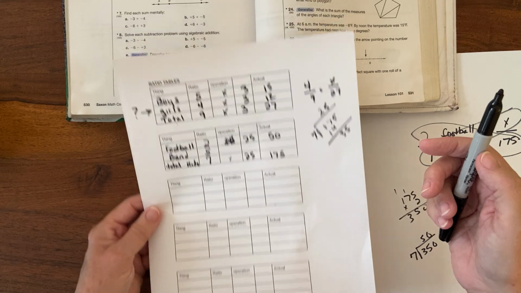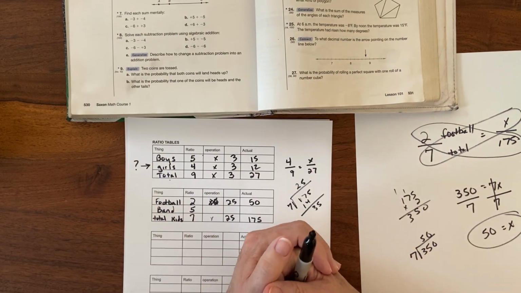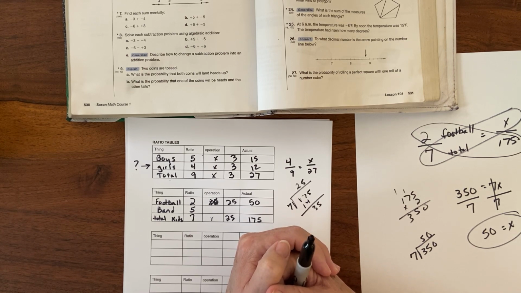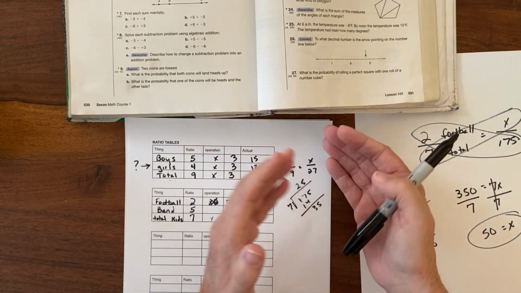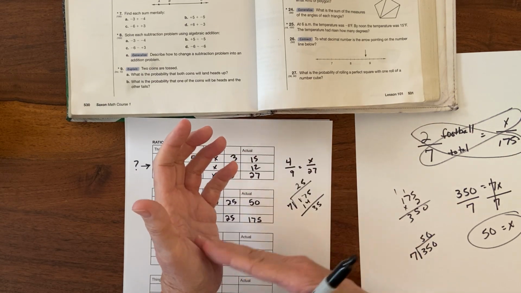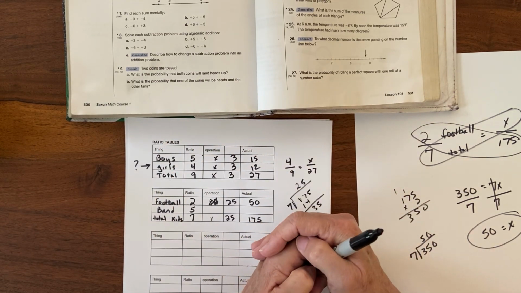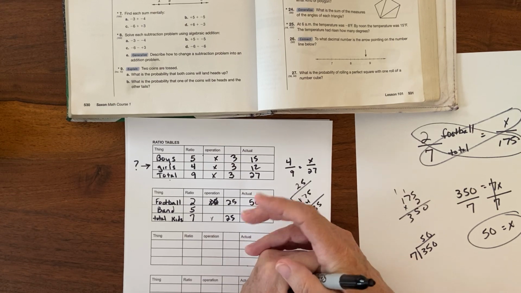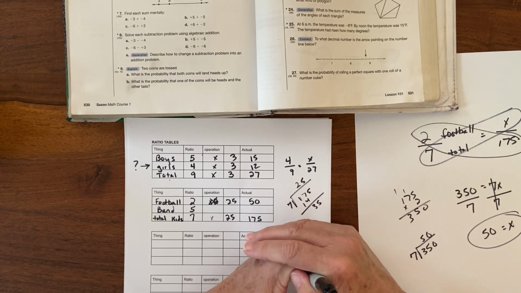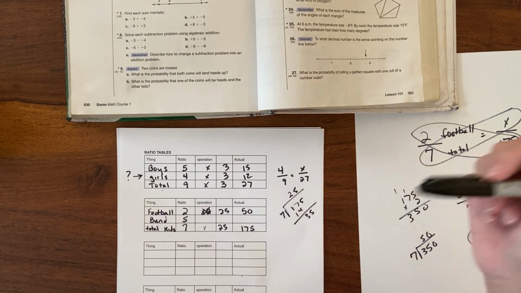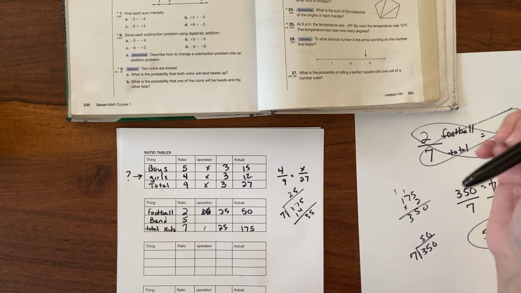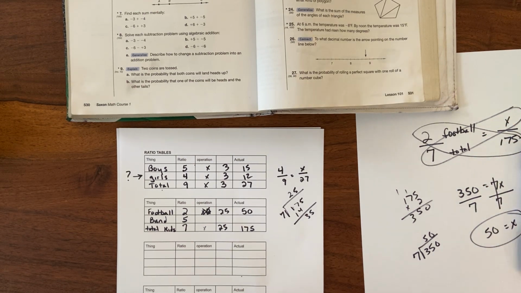Let's see. On the practice set, A says sparrows and crows perched on the wire in the ratio of 5 to 3. So because they said sparrows and crows and the ratio is 5 to 3, that tells me I have 5 sparrows and 3 crows. So what's the total birds in our ratio? Oh, 8. But there's actually 72 birds. So see if you can fill in all the pieces on your ratio table to help you figure that out. Okay? Good luck. Let me know if you need any help.